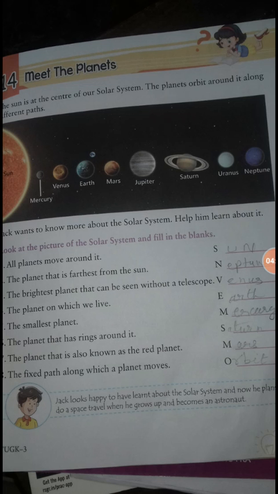So where are all the planets moving around? They are all moving around the sun. So here you can write sun.